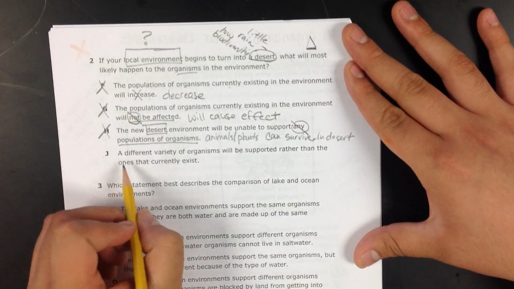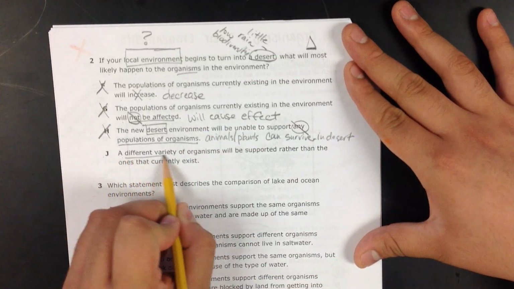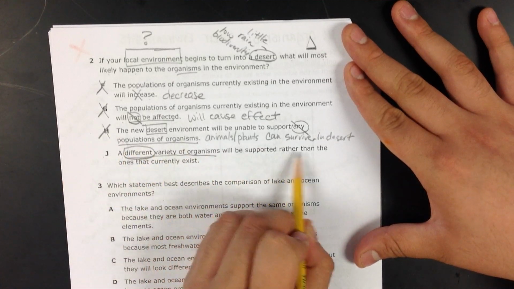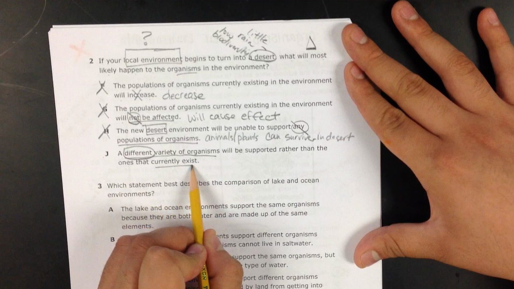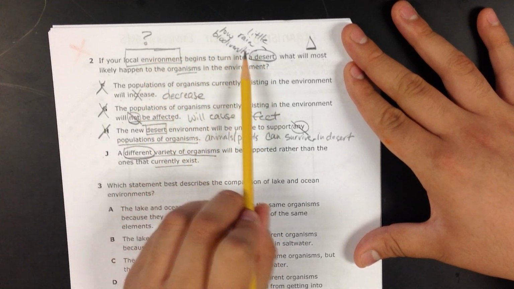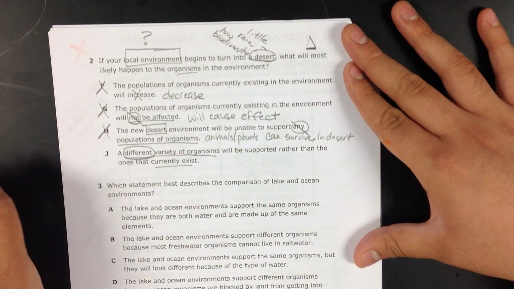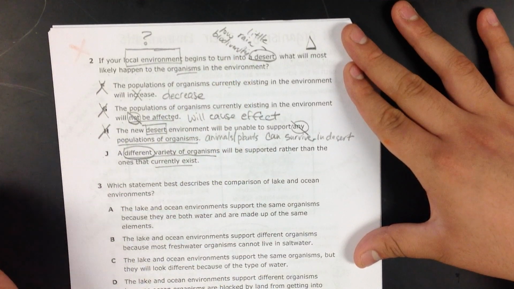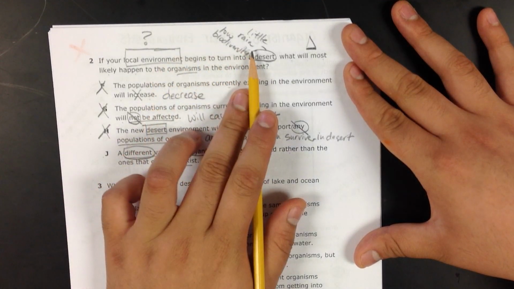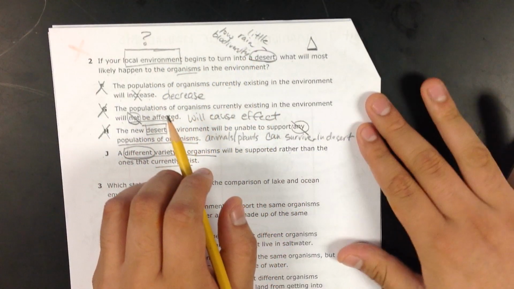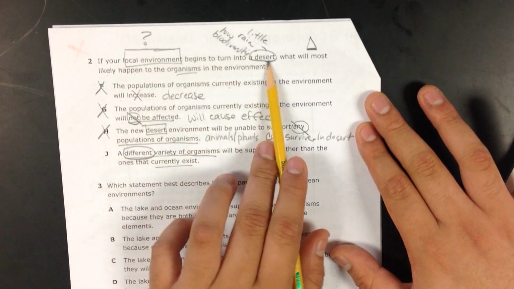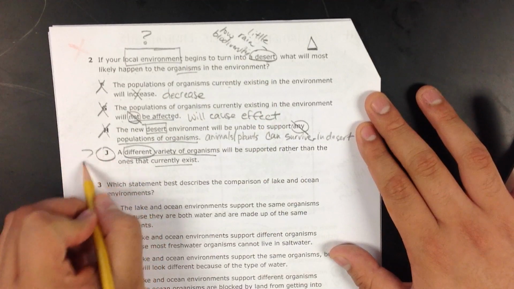J, letter J. A different variety of organisms will be supported rather than the ones that currently exist there. Yeah. All right. You're going to have totally different populations of organisms, because the ones that already live there cannot adapt in that short amount of time that it went from whatever environment you had, question mark, to the desert. All right. J's your answer.